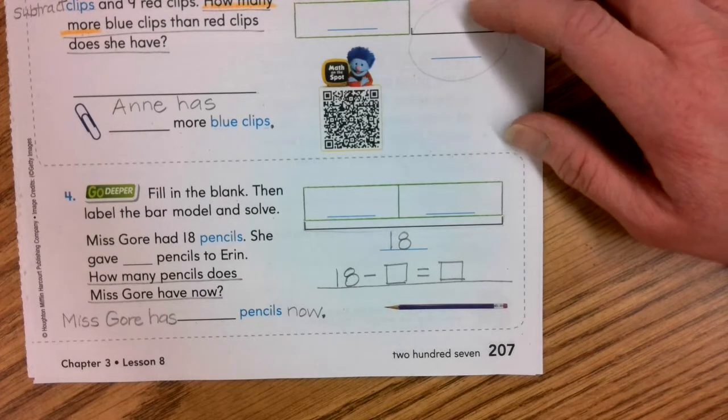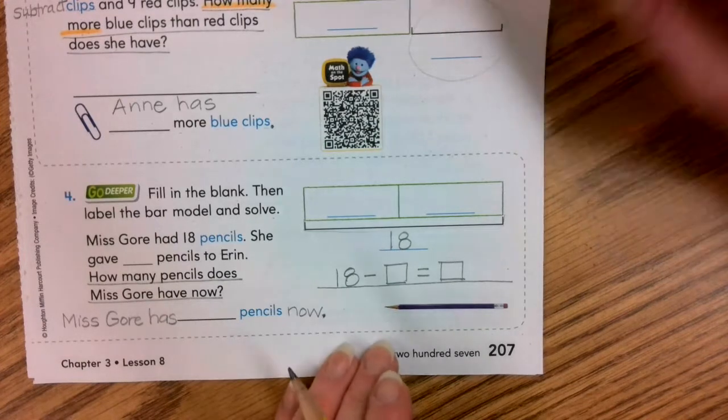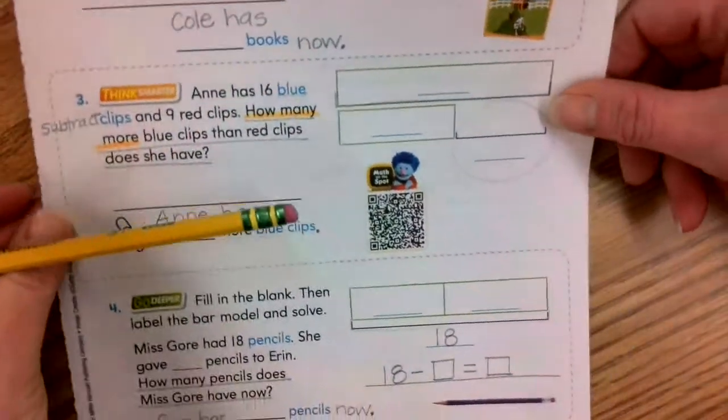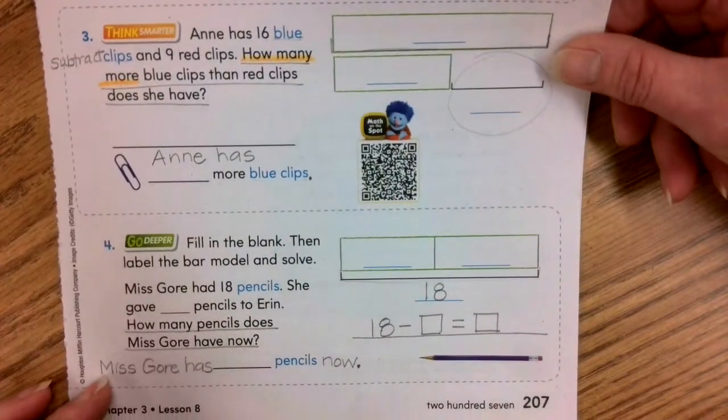Go ahead and hit pause if you need to finish that up. I'll leave it here a second longer in case you're still working.